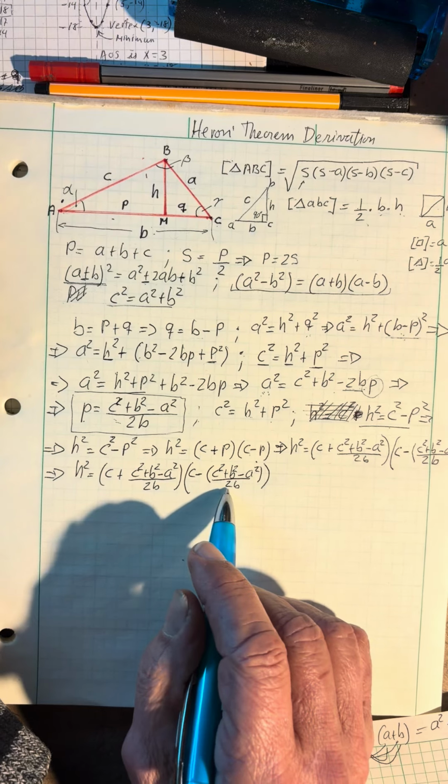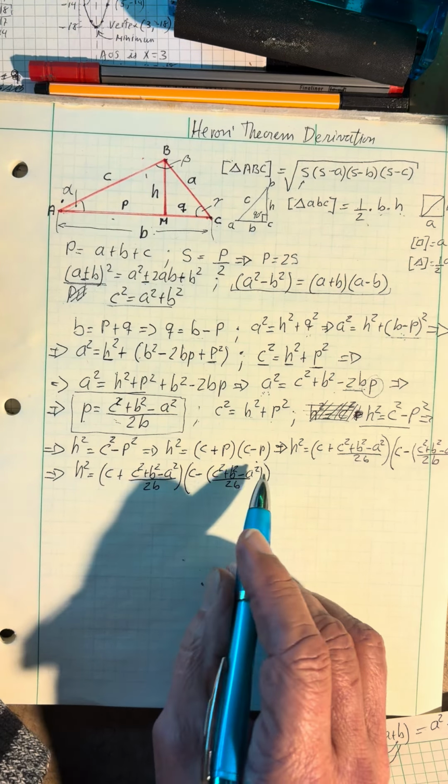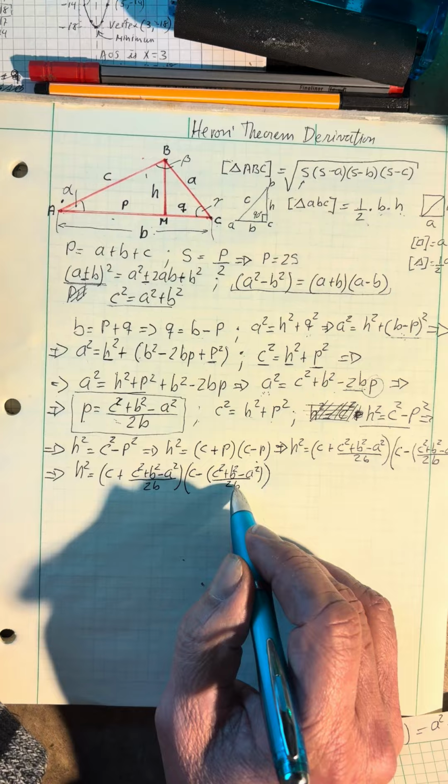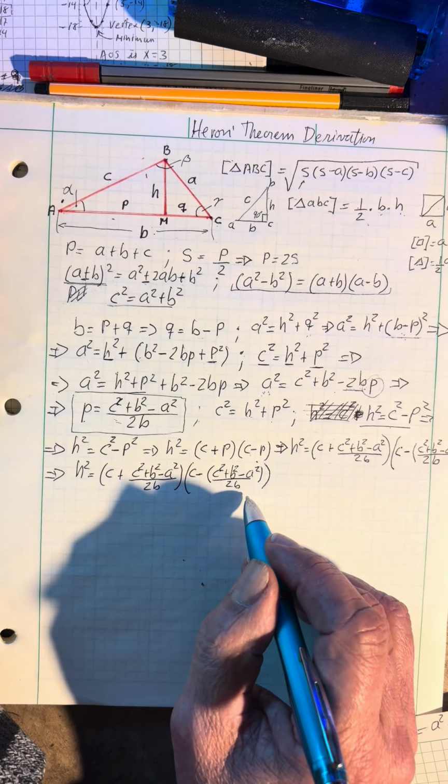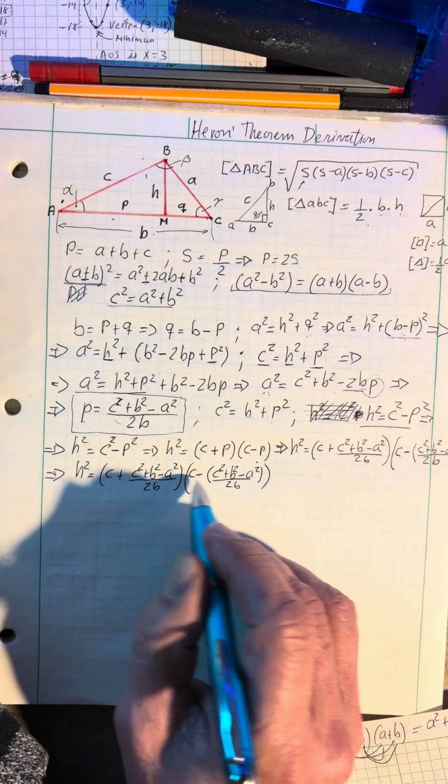Now we have to get, I call it finding the greatest common factor between these two.